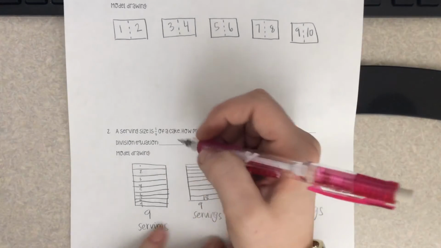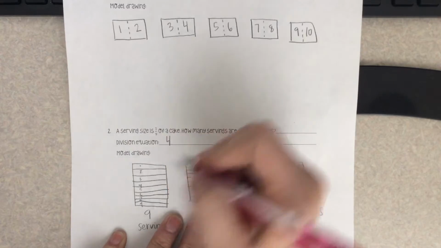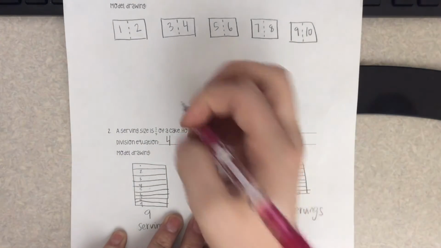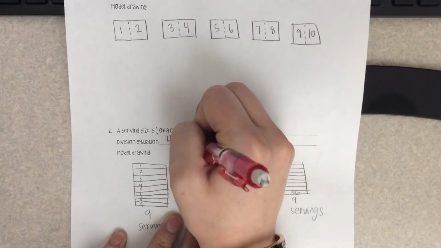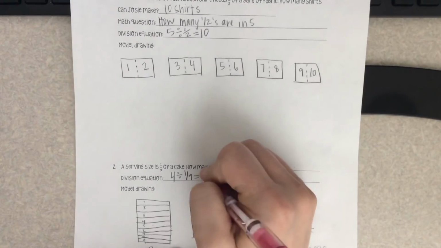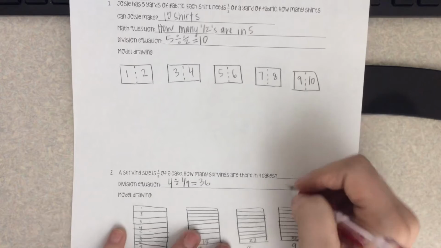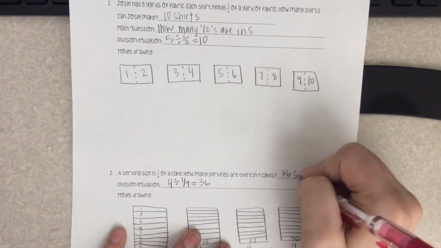So the division equation is, I drew 4 models first, 1, 2, 3, and 4. I divided it into 9ths, and that's going to give me my 36. So there are 36 servings.